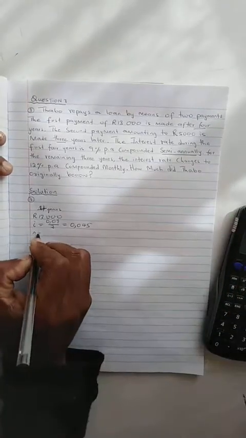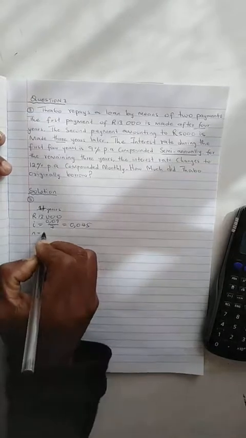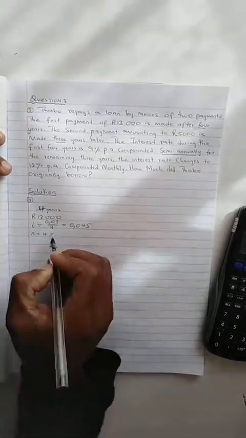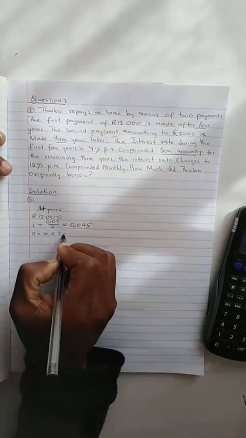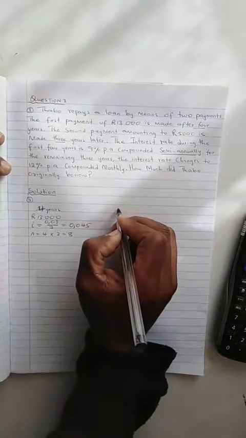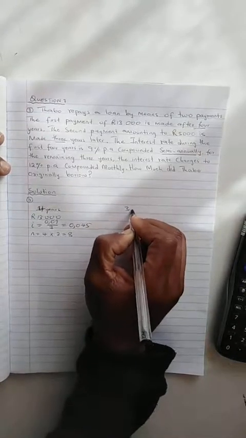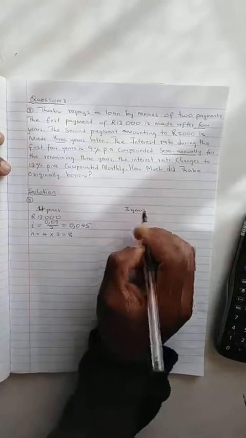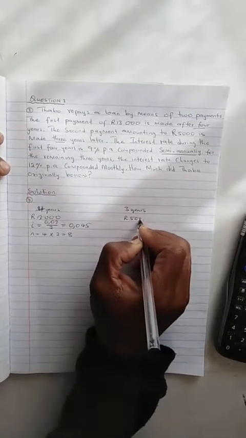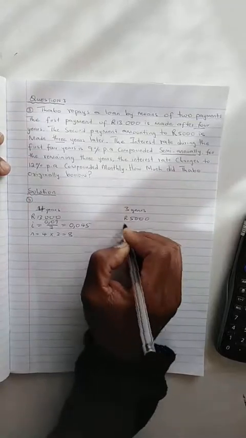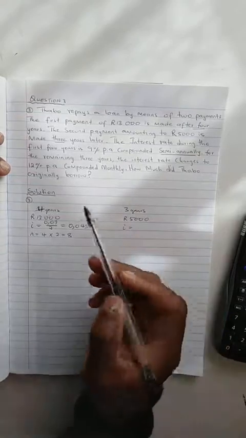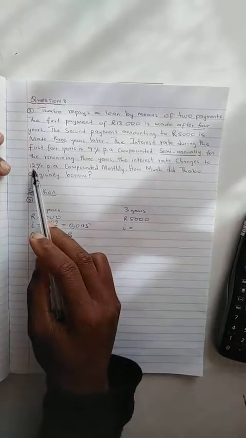The number of years is 4 years. Because it is compounded semi-annually, you have to multiply that number of years by 2, which gives us 8. For the remaining 3 years, Thabo paid 5,000. The interest rate was 9% for the first 4 years, but for the remaining 3 years it changed to 12%.